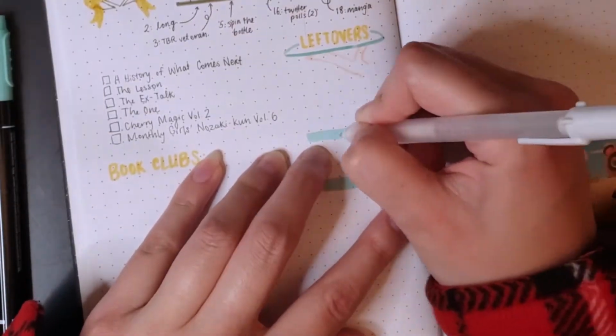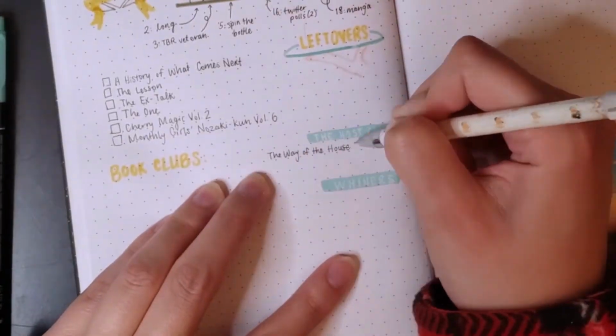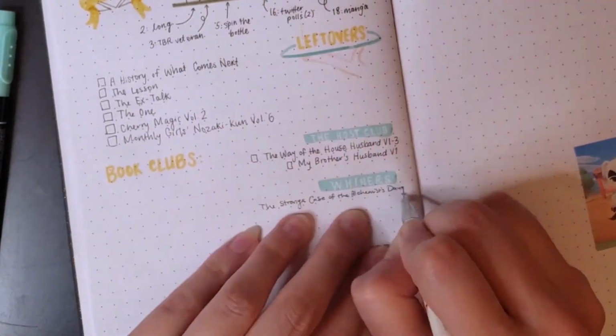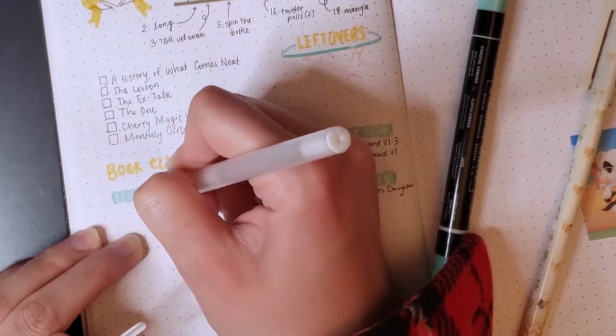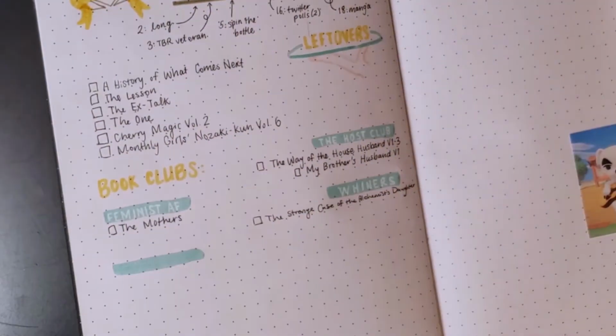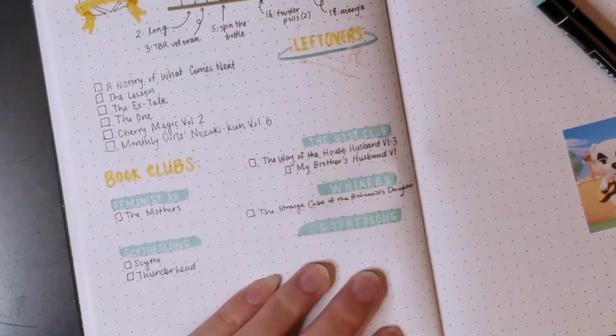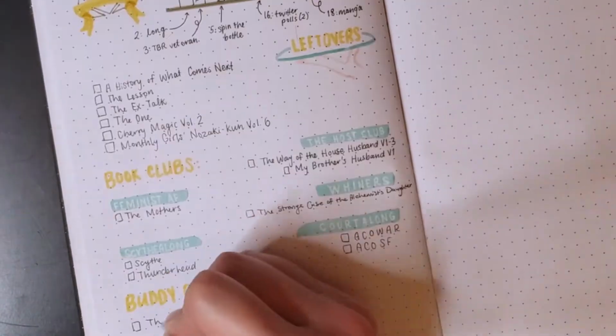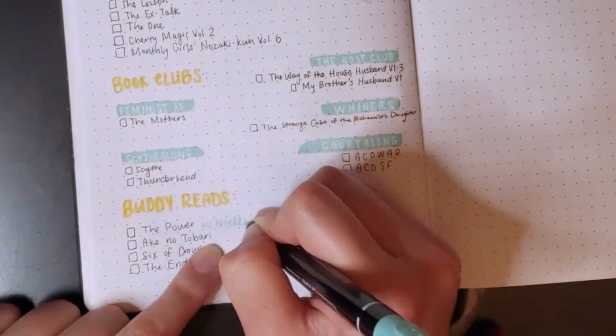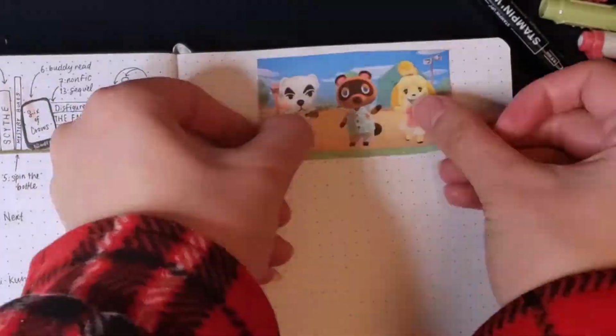Up next are book clubs. I'm really only a part of 2 book clubs consistently meeting every single month, but there are a whole bunch of other book clubs that I was really interested in, or some read-alongs that I really wanted to participate in, so I included those as well under the book club section. And then I have my buddy reads with a bunch of friends. And then I have readathons on the right side.